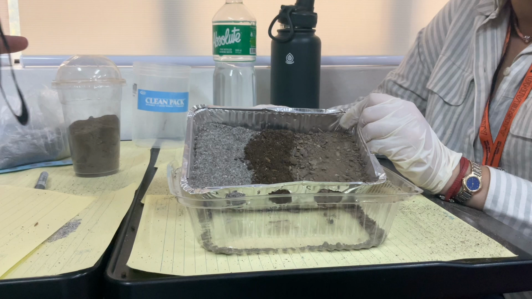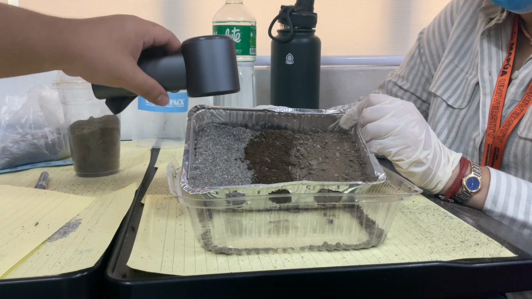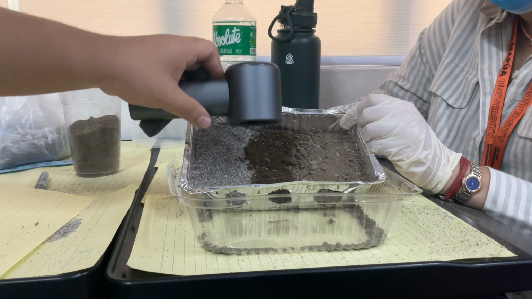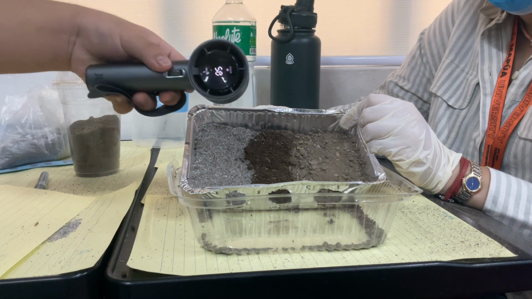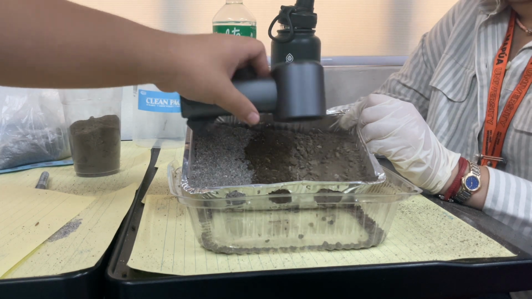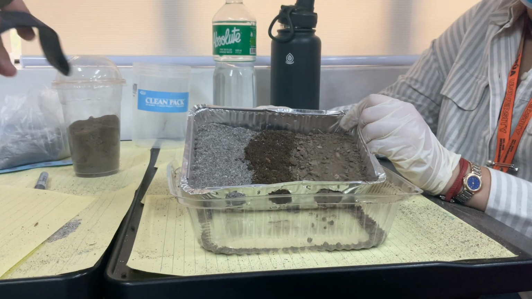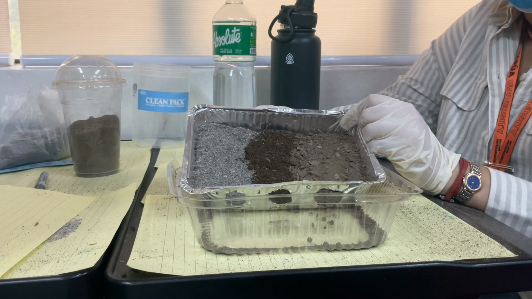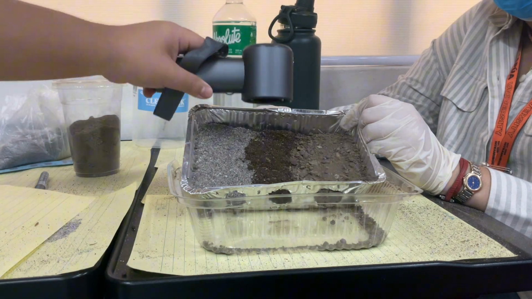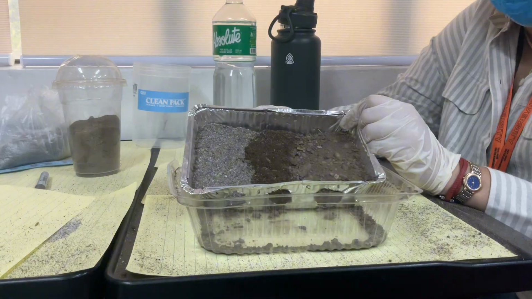At 50% wind speed, both sand and rocky soil showed noticeable displacement, with sand particles sliding down the slope and rocky soil pebbles being dislodged. The loam soil showed more erosion but retained its structure better than the others. At 100% wind speed, the rocky soil experienced accelerated erosion, with pebbles rapidly rolling down, while the sand formed small dunes and the loam soil began to lose its upper layer.